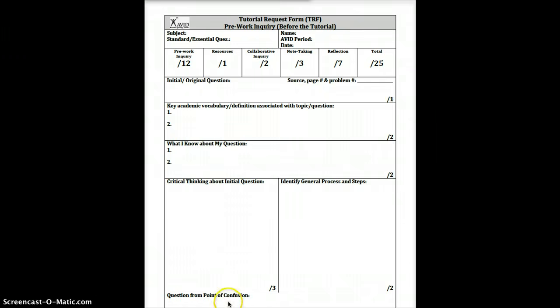The last part is the point of confusion section of the TRF, this part on the bottom. This section of the TRF is for students to create a question based on the work that they did in this critical thinking box. The point of confusion should be written in question form and include academic vocabulary in it. This is the question that is written on the whiteboard at the start of the tutorial.